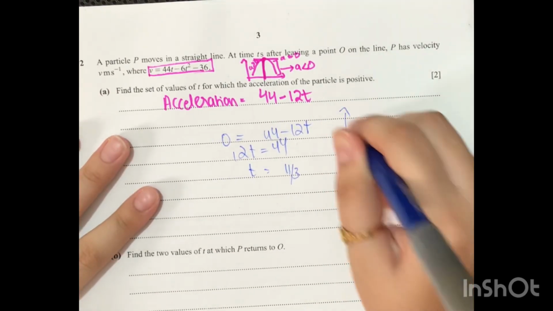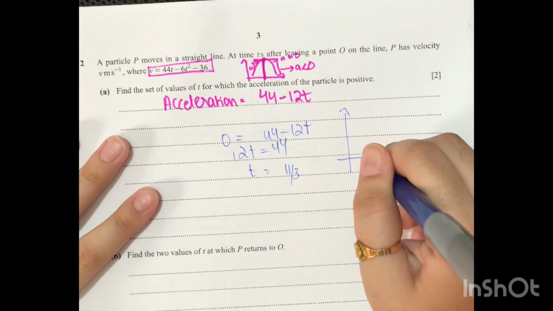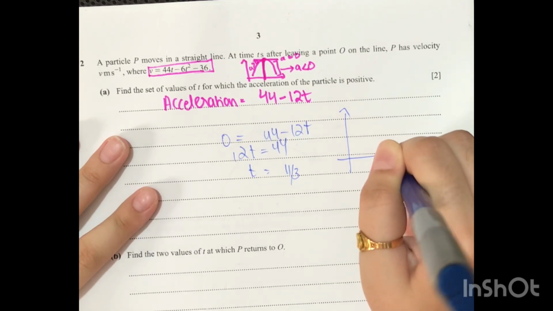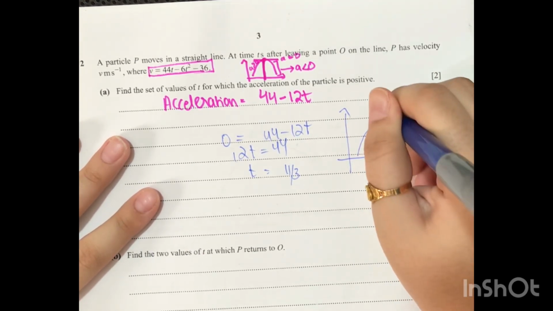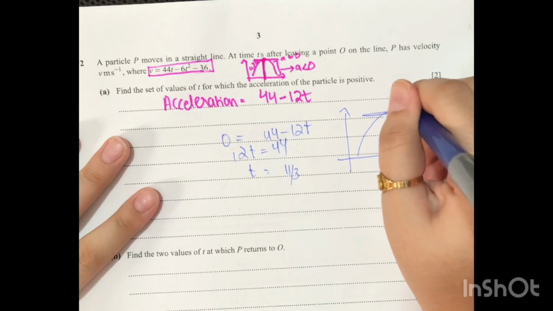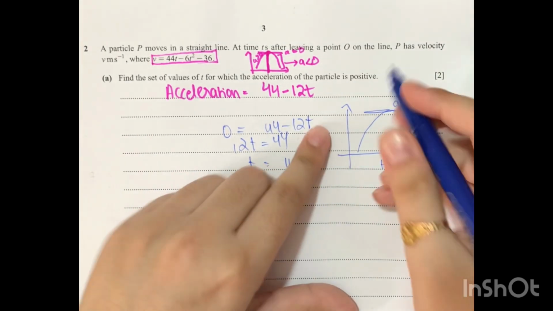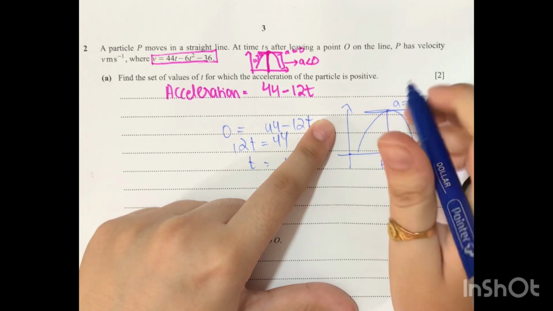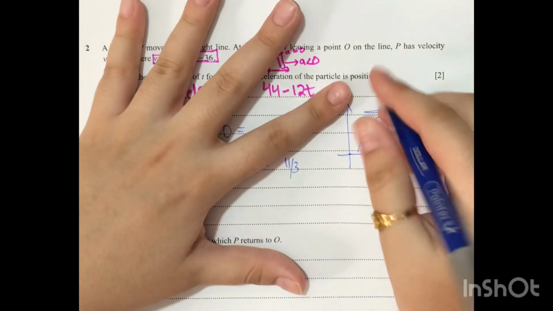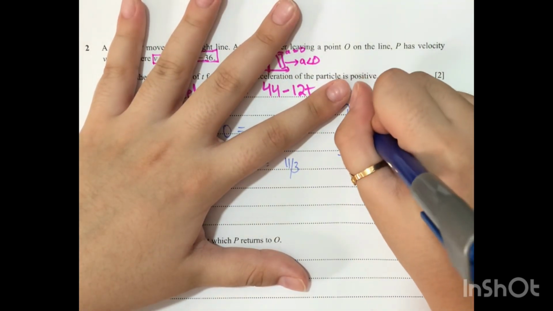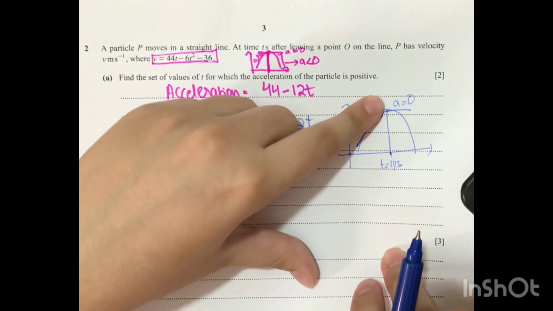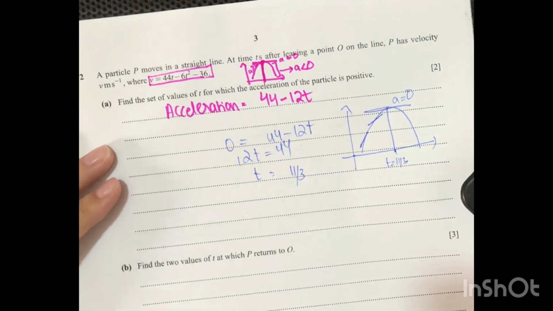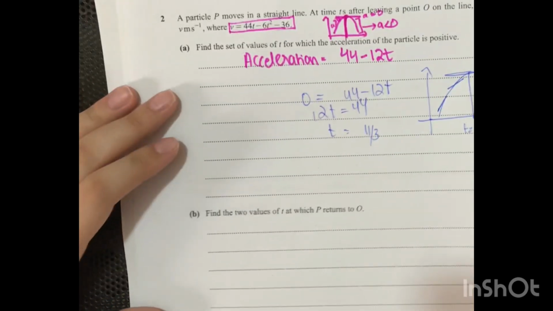That means that when t is equal to 11 over 3, the acceleration is 0. So from t equal to 0 to t equal to 11 over 3, the acceleration will be greater than 0, as the gradient will be greater than 0. So we can write the final statement like this.